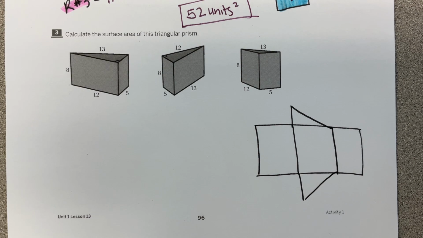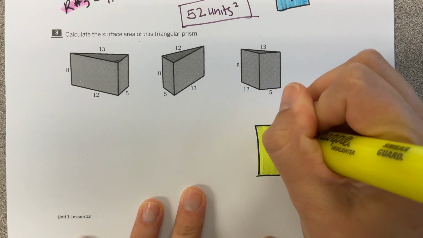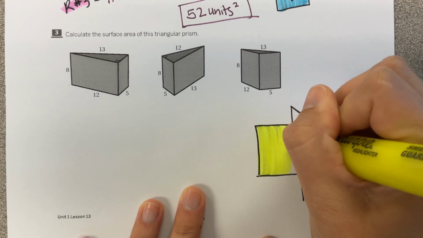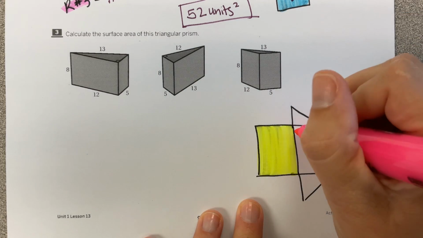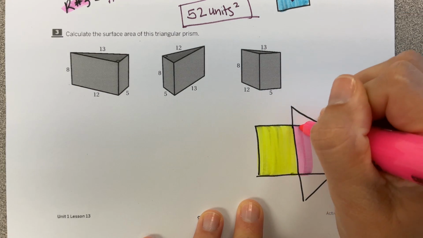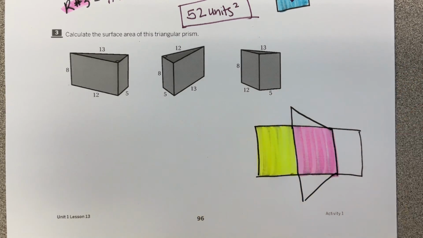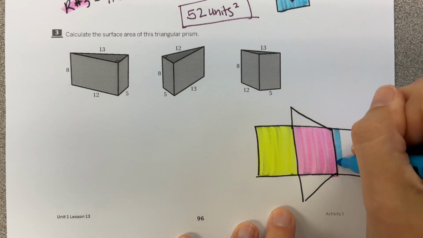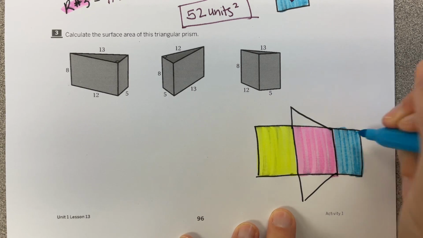So what we want to think about here is if we have 3 different sides of a triangle, we should have 3 different rectangle totals. So I'm going to highlight those 3 different rectangles in 3 different colors. I'm doing it kind of quick, so if you need to pause the video to be able to catch up with me, then please do so. All I'm trying to show here is that we should have 3 different measures.